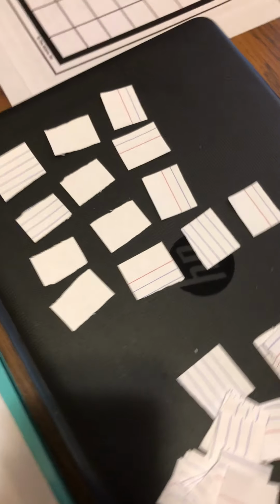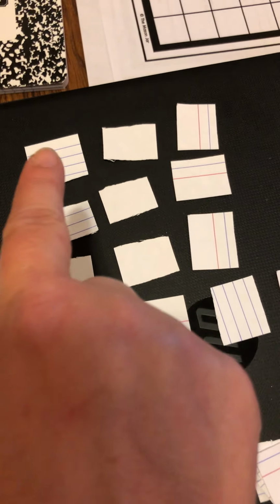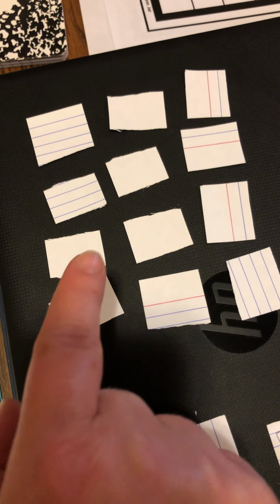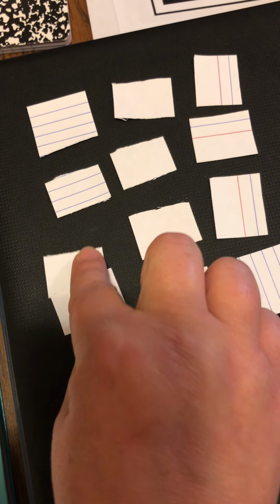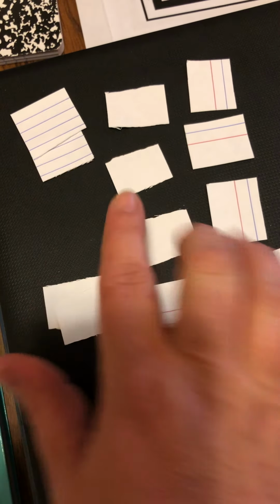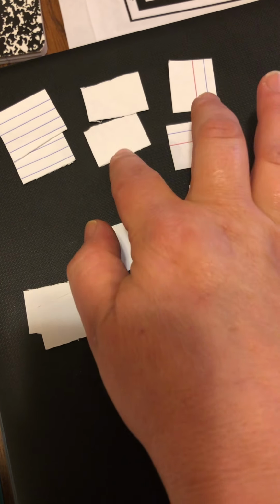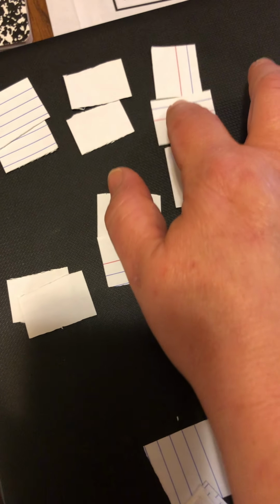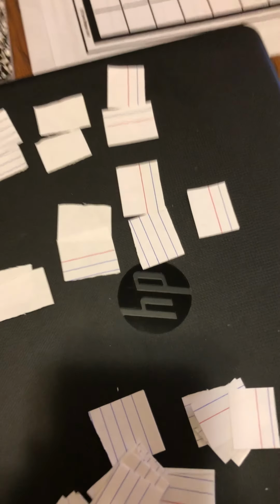And as you can see, with the 13 blocks, this one has a pair, this one has a pair, or a partner. Then this one has a partner, this one has a partner, this one has a partner, and this one right here has a partner. But number 13 doesn't have a partner.